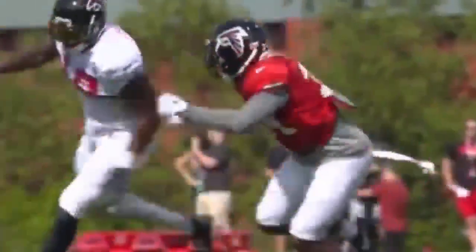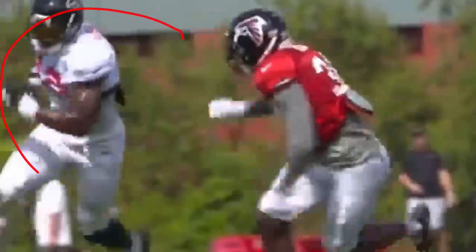So you see when he's here, what does he do? He does a great job of selling fade with his pad level. His eyes are forward. He's in stride with his lower half. That's what gets this DB to commit.